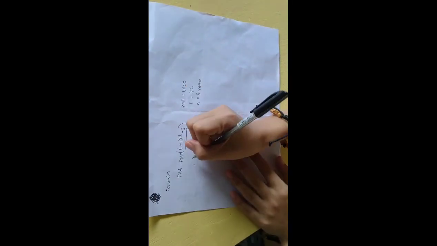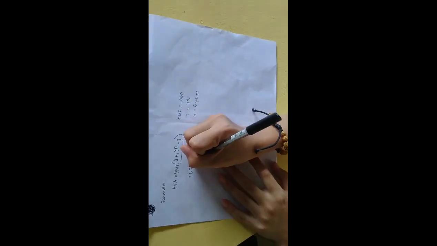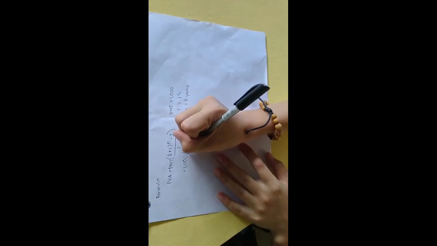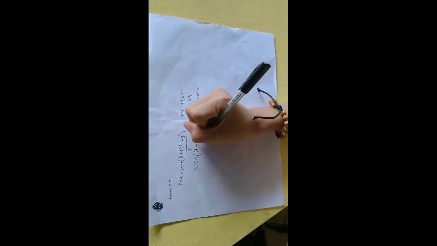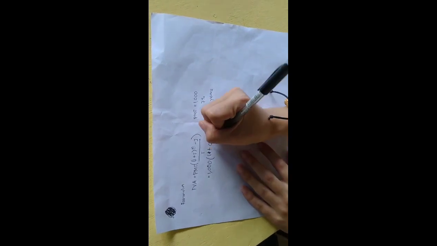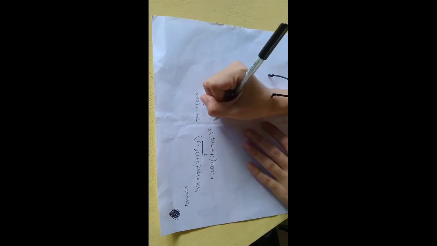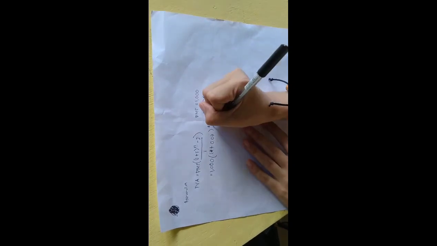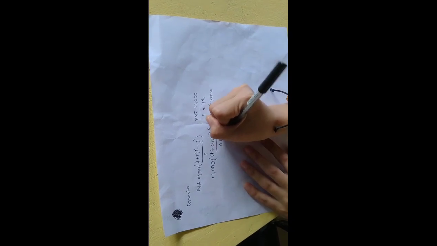So, PMT is 1,000 times 1 plus the interest, converting 7% to 0.07, raised to the 5th power, minus 1, divided by interest 0.07.